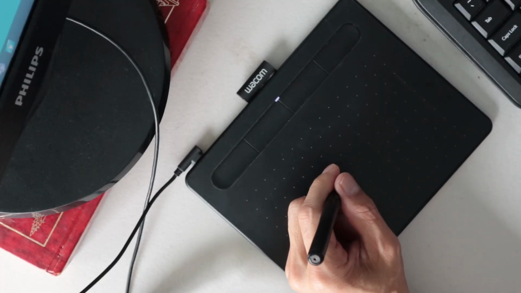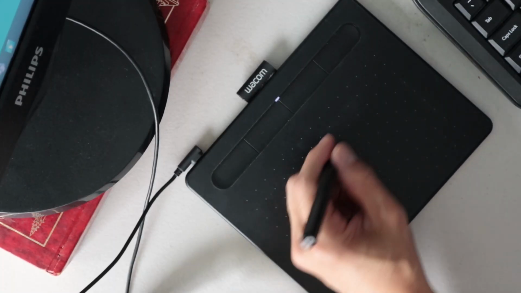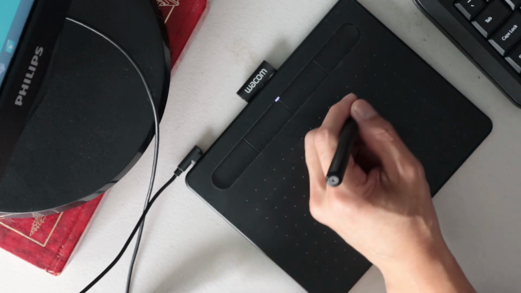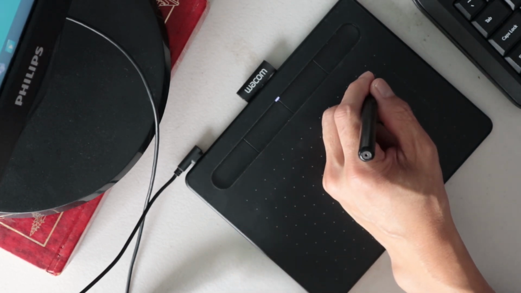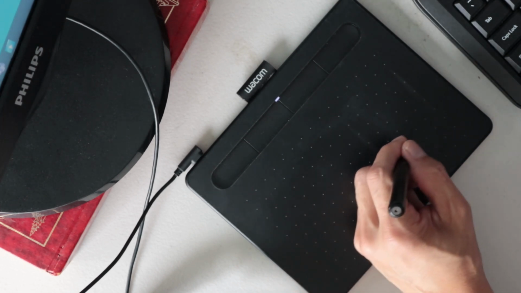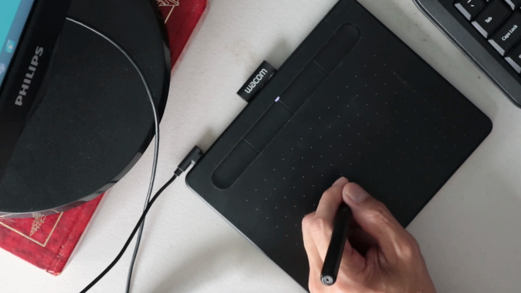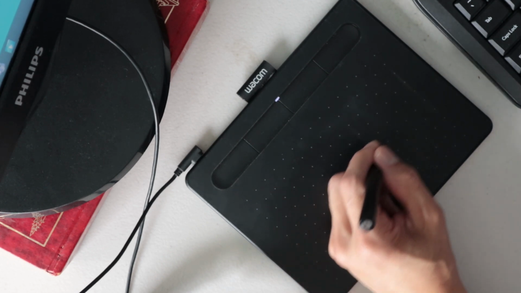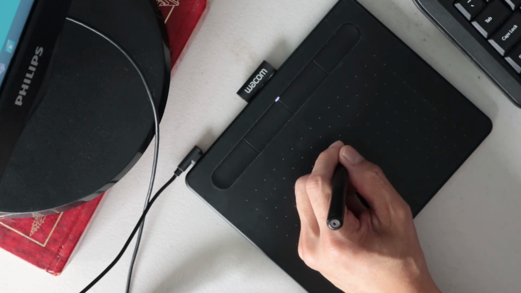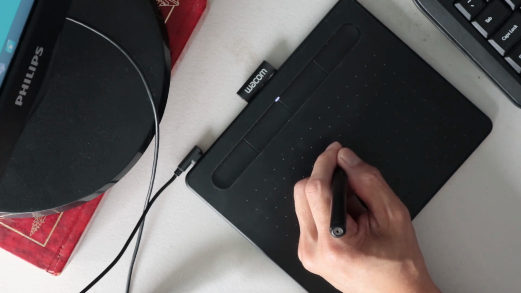So the way you use a Wacom Tablet is this part here represents one part of the screen, and this part here represents another part of the screen. So what happens is you hover your mouse over the top and it represents different parts of the screen, and for a single click, all you do is you just tap on that area. So when you tap on that area, it's like a single mouse click.